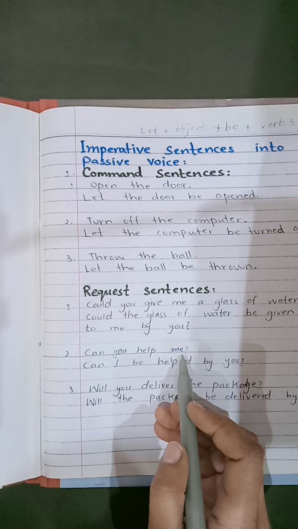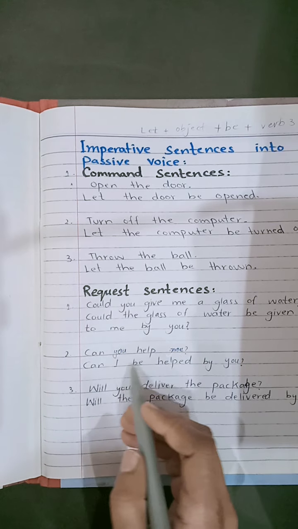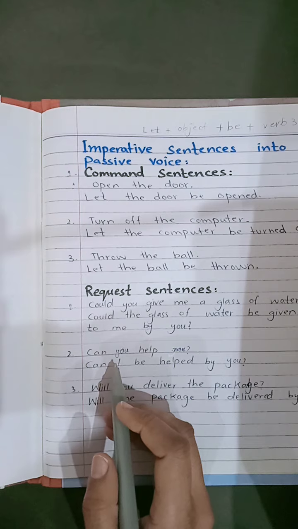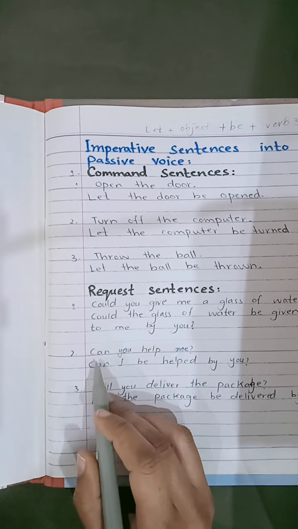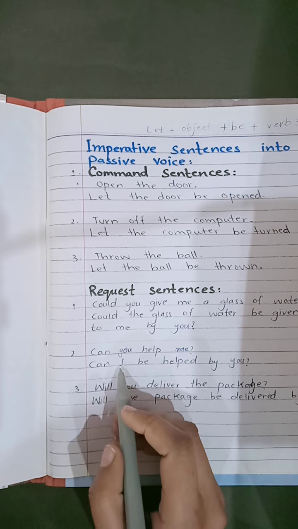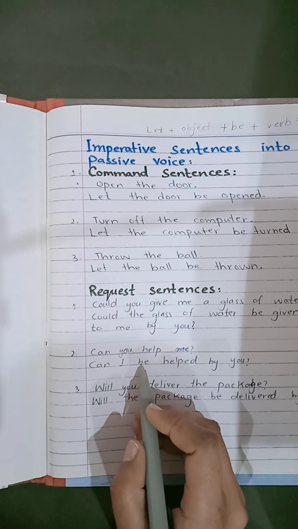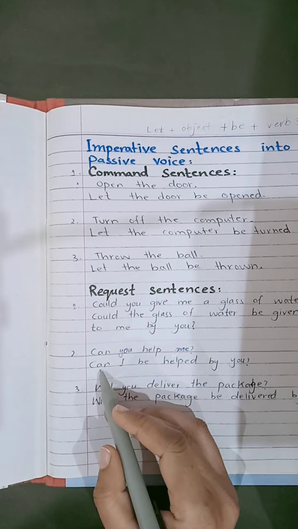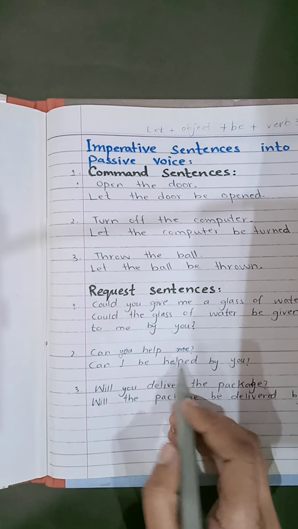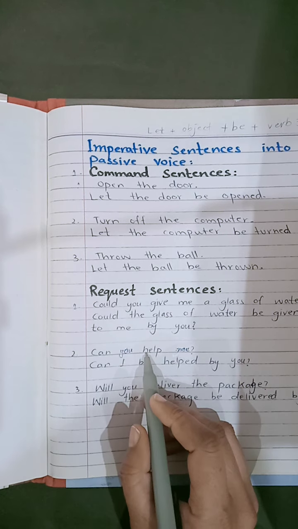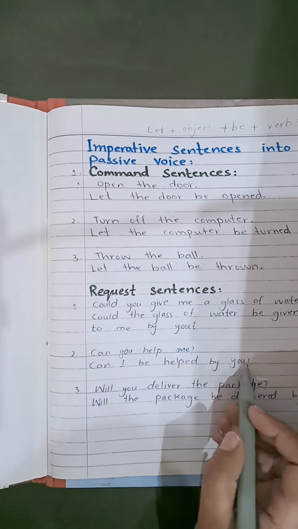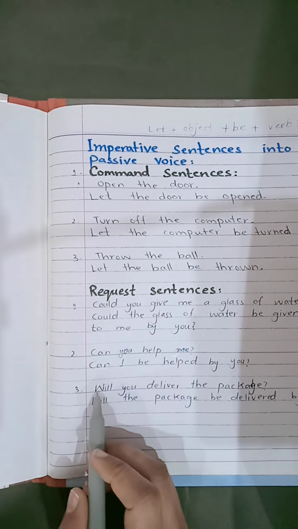Can you help me? Can I be helped by you? Here in this sentence, can will remain the same. Me would be converted into I. Be would be added with can according to the rules. Helped, the third form of help, by according to the rule would be used here. You will remain the same.